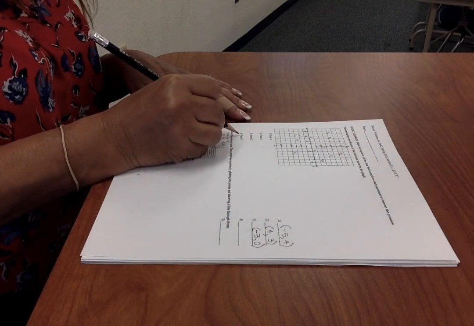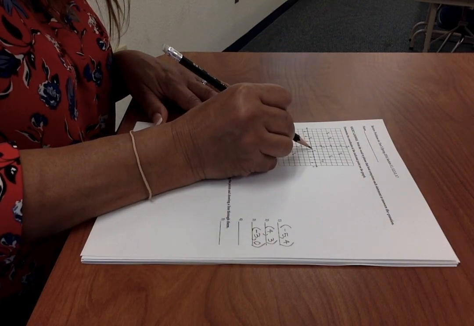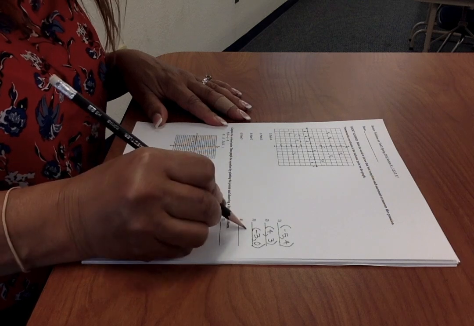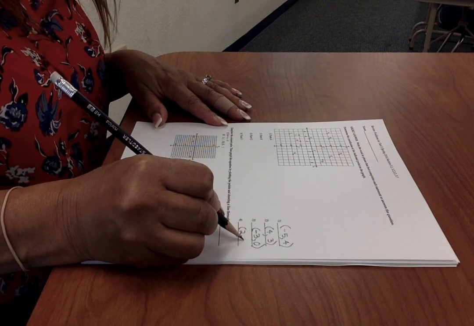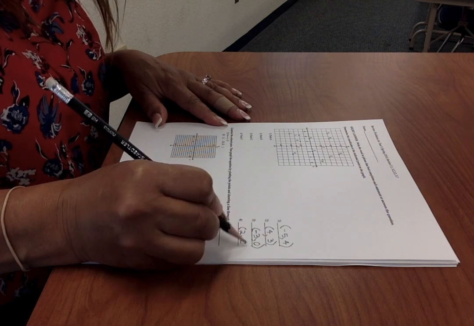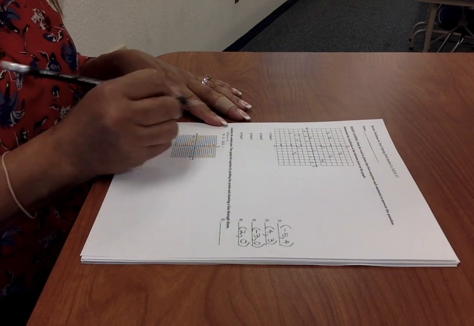0. Point F. Point F is located 2 units to the right, meaning +2, and it has no height either above nor below the x-axis. So the y-coordinate is 0.